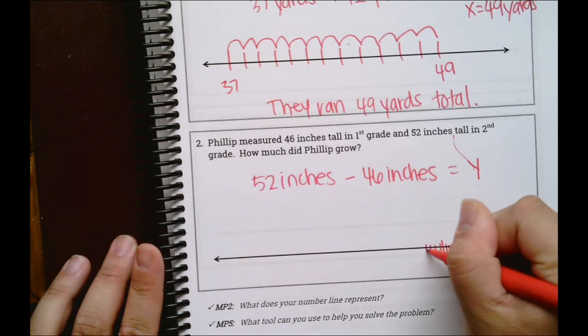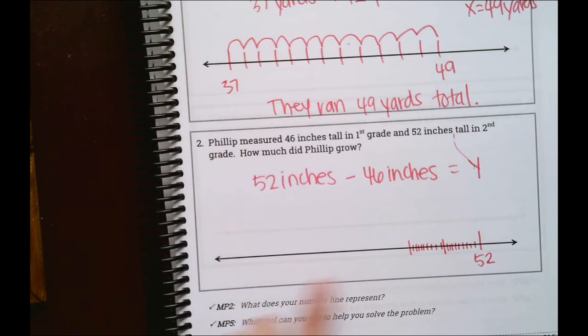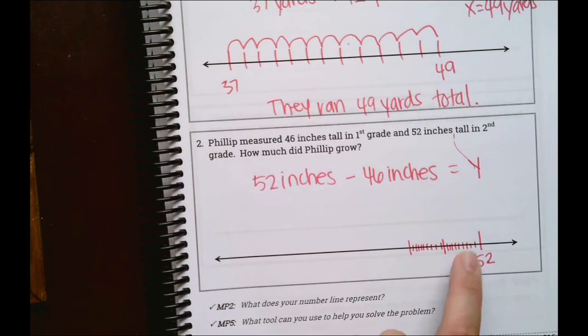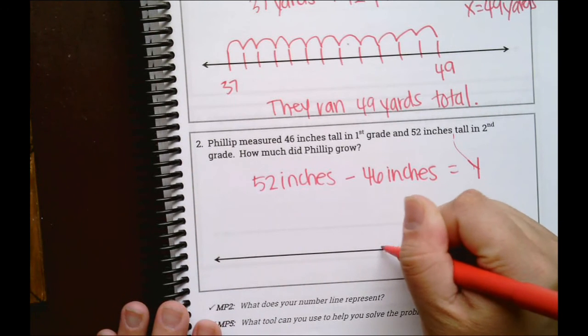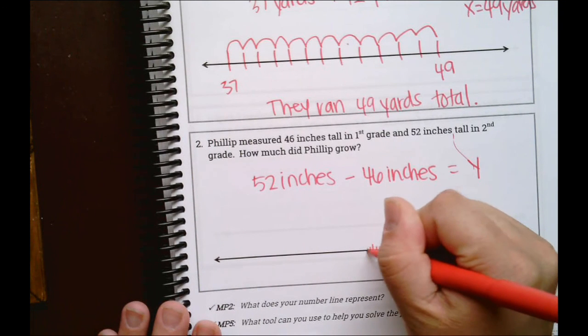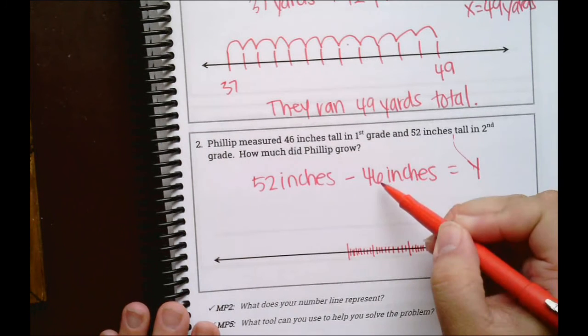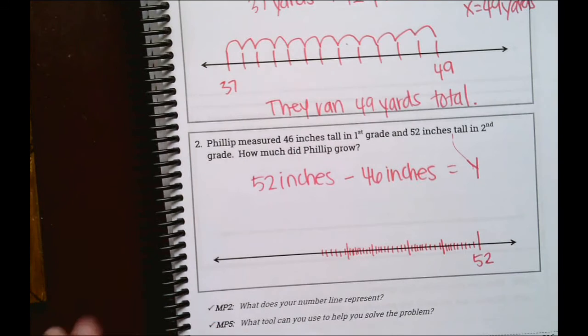And if you're wondering how many 10s I need to do, how many 10s are in 46? 4. So I need to do 4 sets of 10s. 1 through 10, 1 through 10. Okay, and then I need to do my 6. 1, 2, 3, 4, 5, 6.